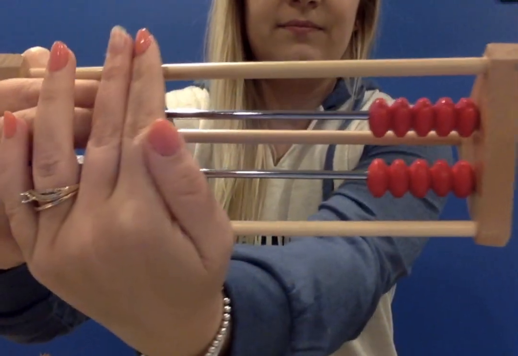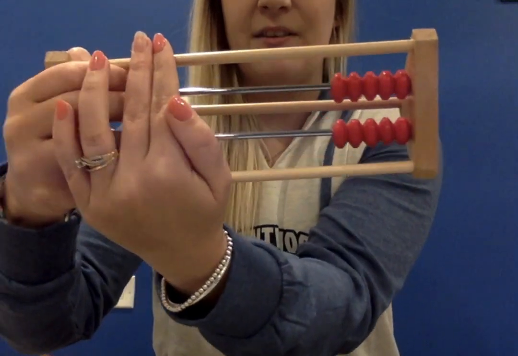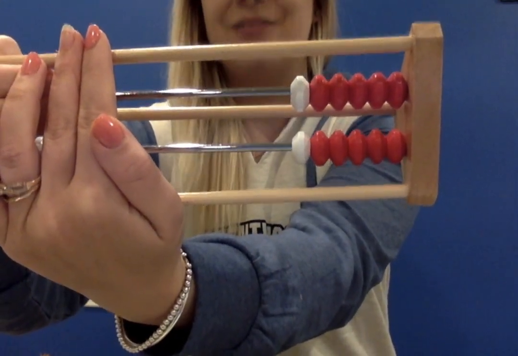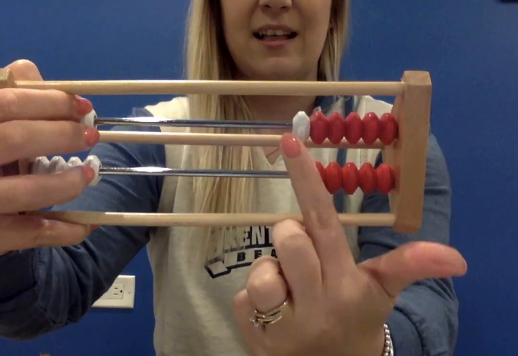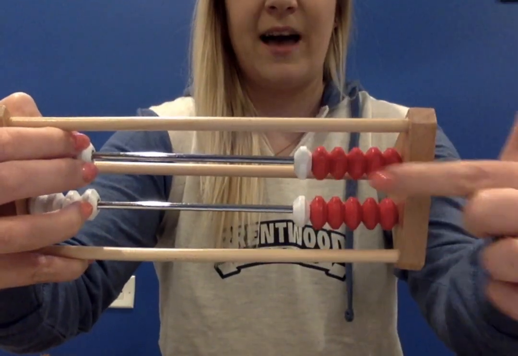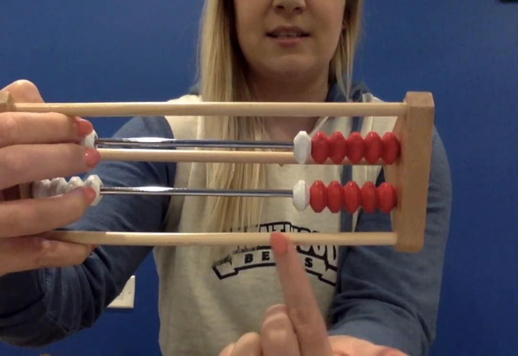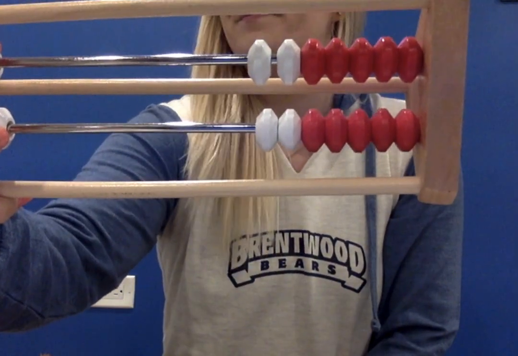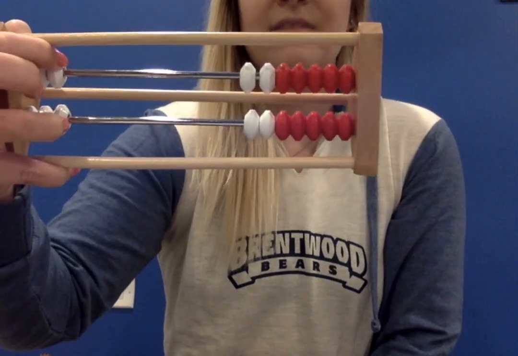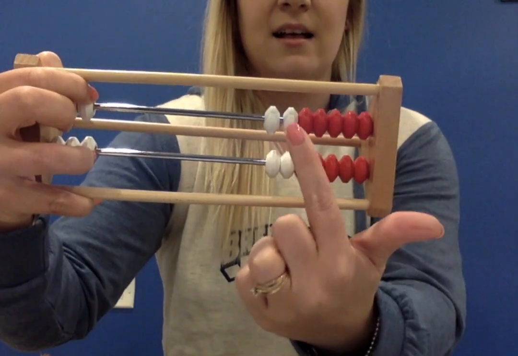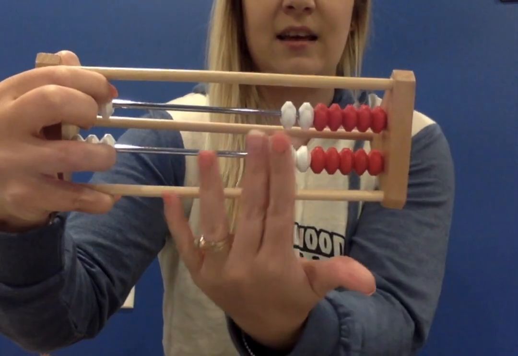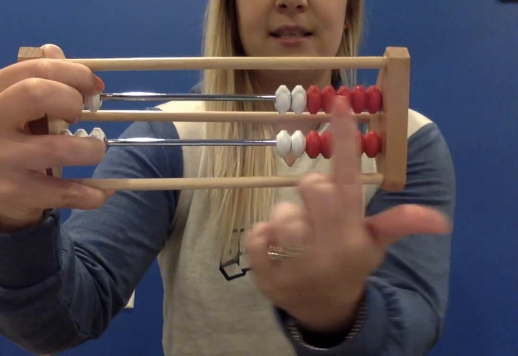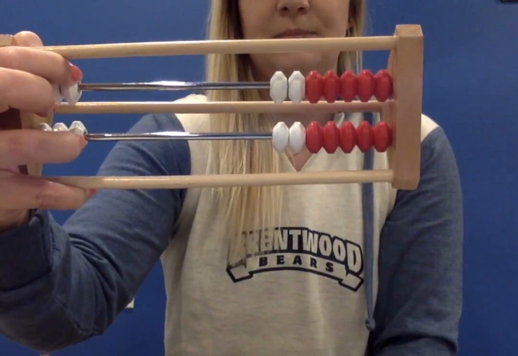How about now? 10, because 5 and 5 is 10. How about now? 12. 10, 11, 12, or 5 and 1 more is 6. 6 plus 6 is 12. How about now? 14. 10, 11, 12, 13, 14, 10, and 4 is 14. I also know that 7 plus 7 is 14.